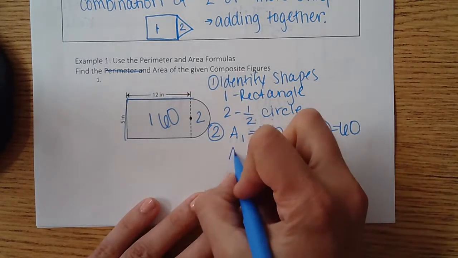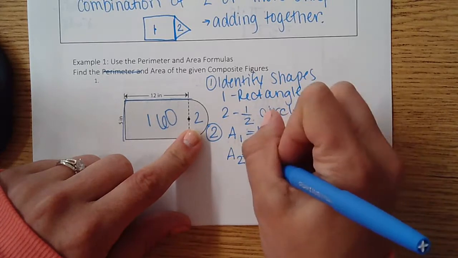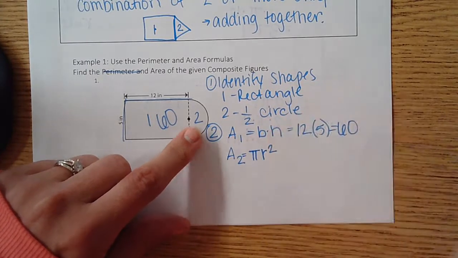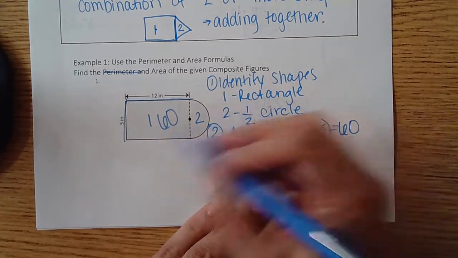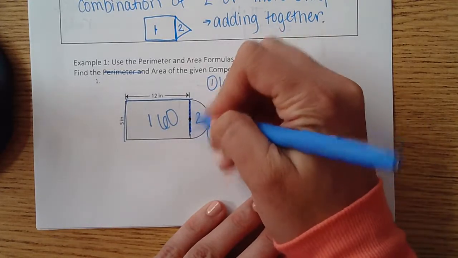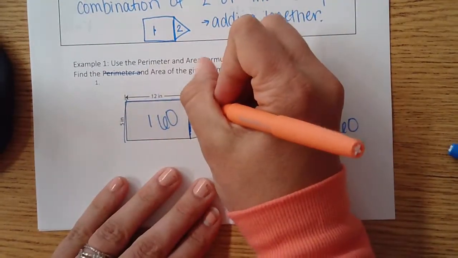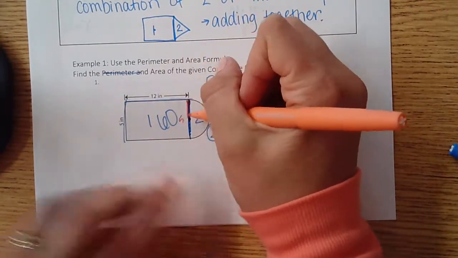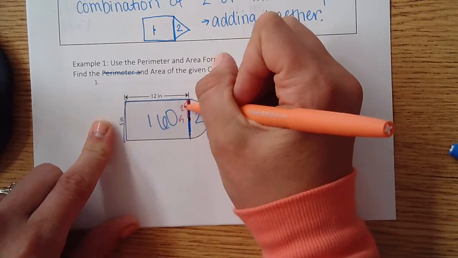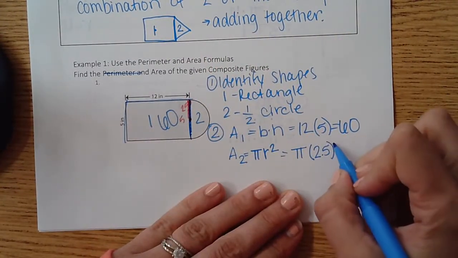Well, now I have to find the area of shape 2. The area of a circle is pi r squared. Okay, so that's going to give me a full circle. So pi, what is the radius of this here? Well, the radius is only from here to here. So I take this length of 5 and I cut it in half. So I'm going to plug in pi times 2.5 squared.